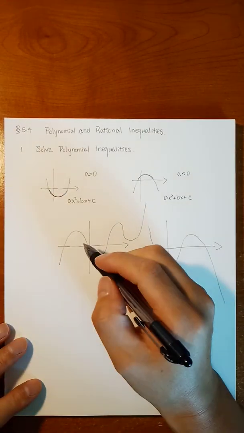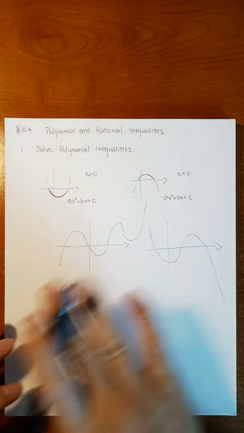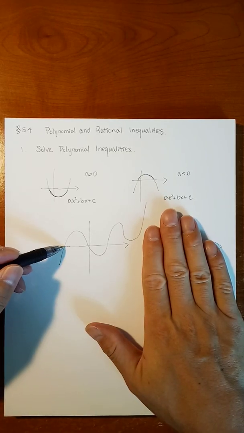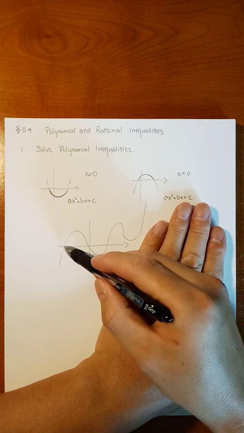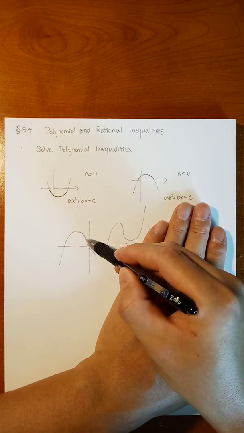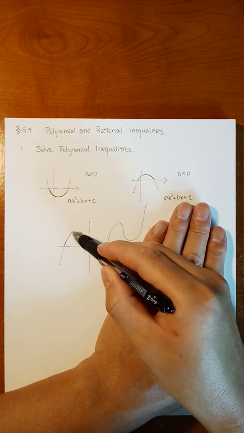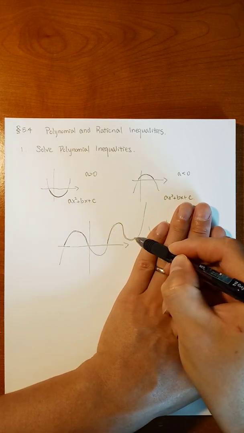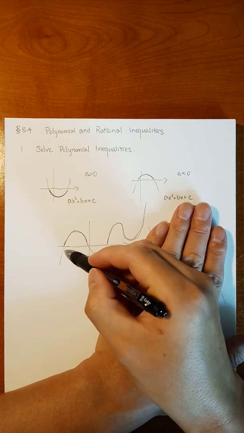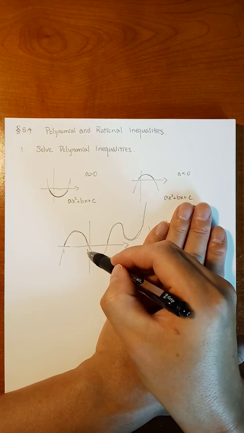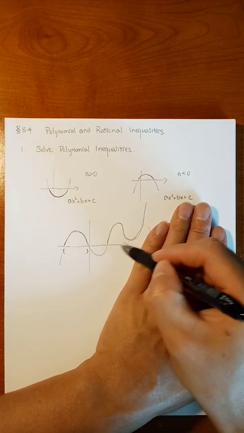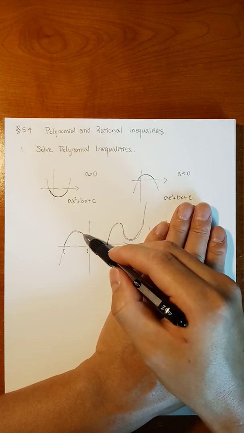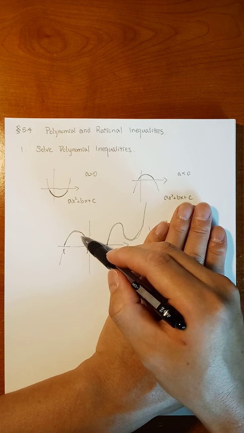Okay, so for example, if we choose this piece, if the graph is above the x-axis, like this part or this part, then the corresponding x interval will be the solution for the polynomial inequality greater than 0.